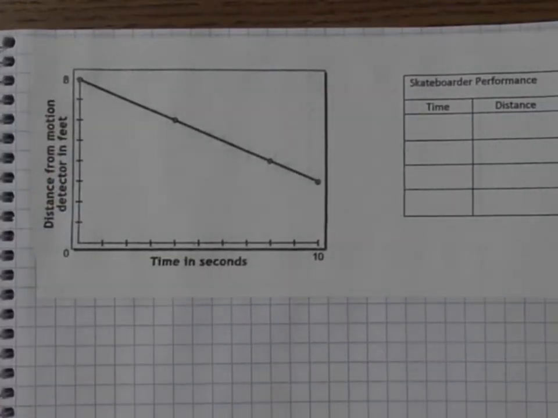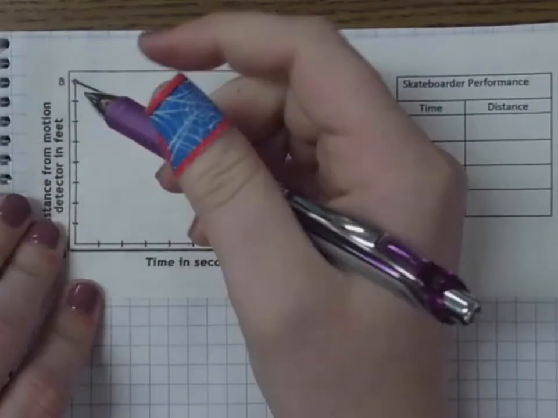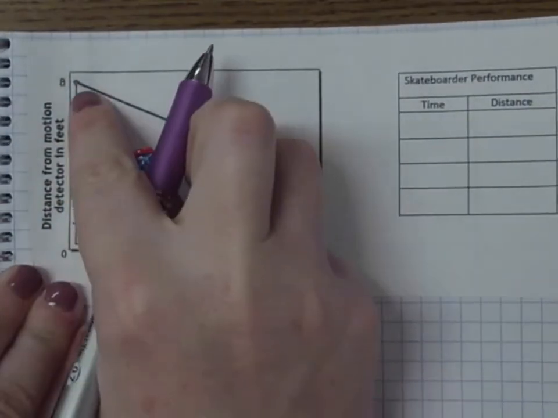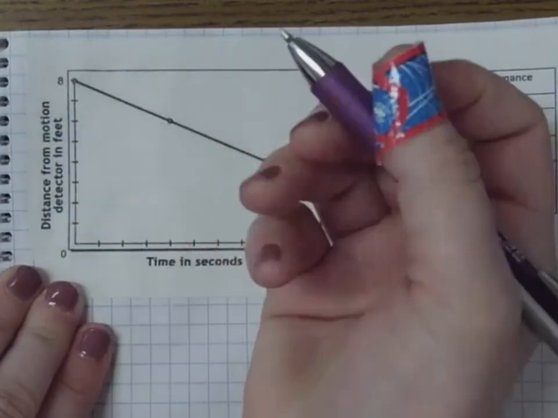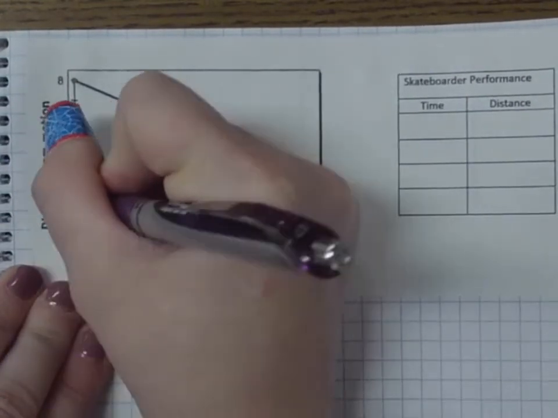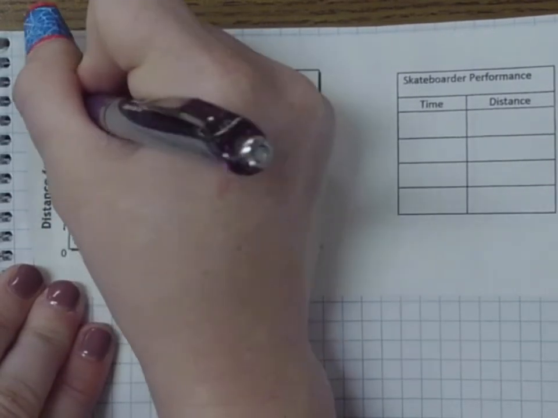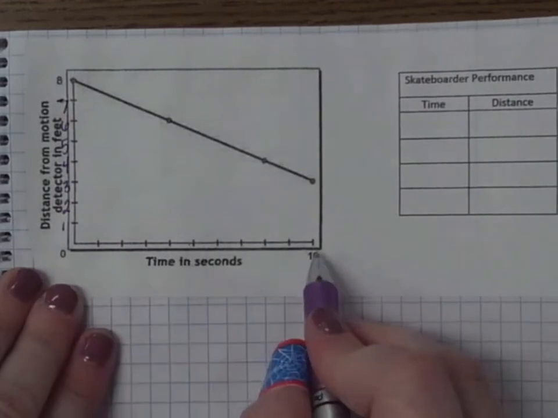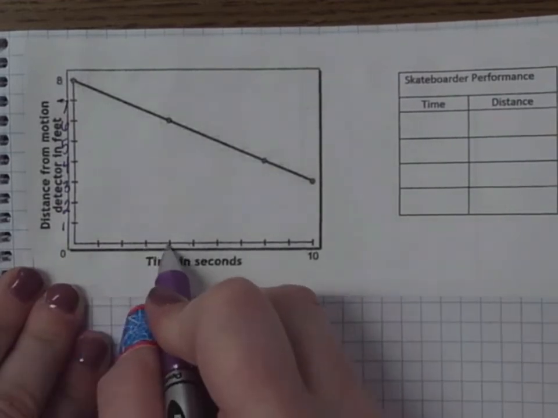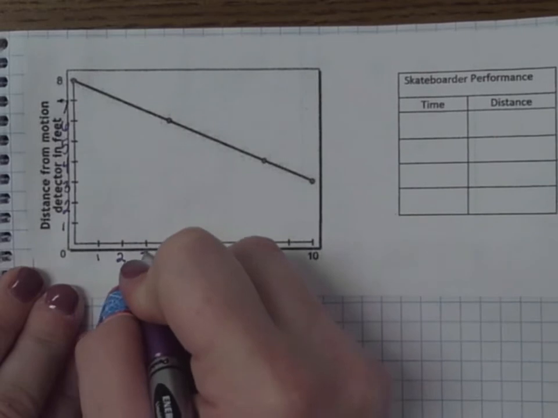Sorry, my voice. All right, so we're still talking about a skateboarder. So we're going to pull these points. Notice it goes from 0 to 8. Well, there are 1, 2, 3, 4, 5, 6, 7, 8 lines. So each of those lines is actually worth 1. And then it goes from 0 to 10. 1, 2, 3, 4, 5, 6, 7, 8, 9, 10. So each of those are worth 1 as well.